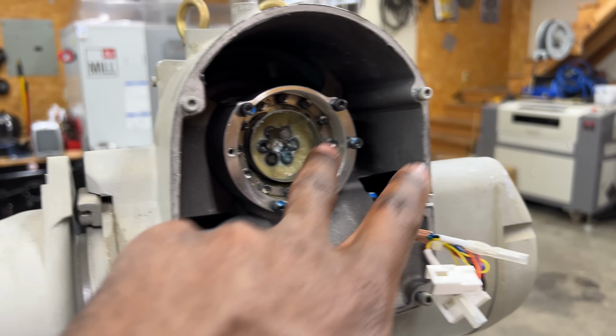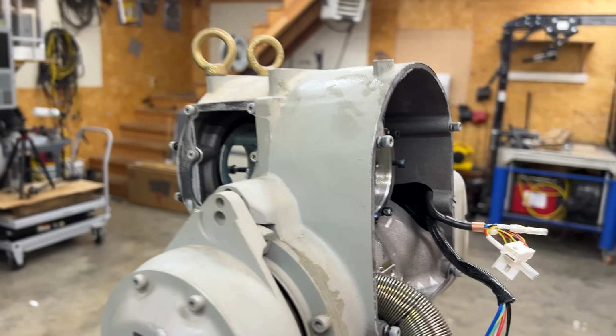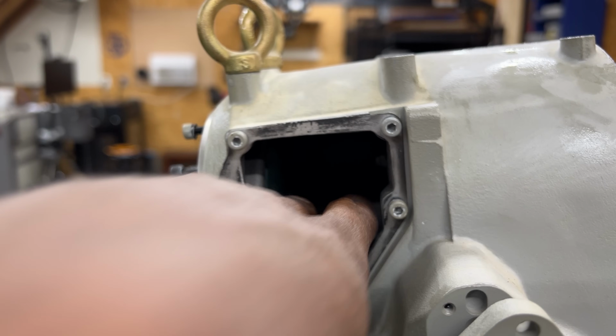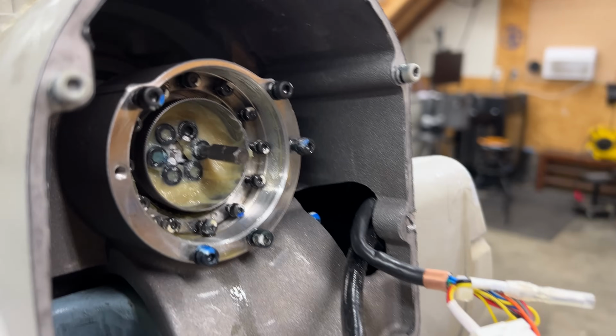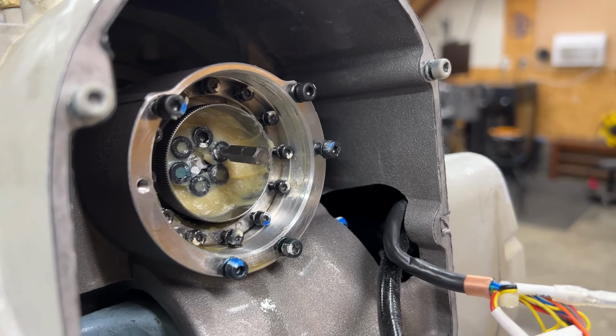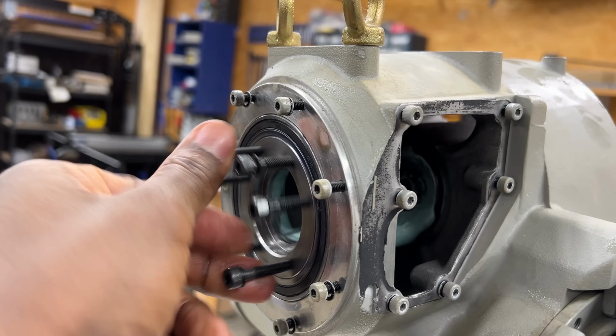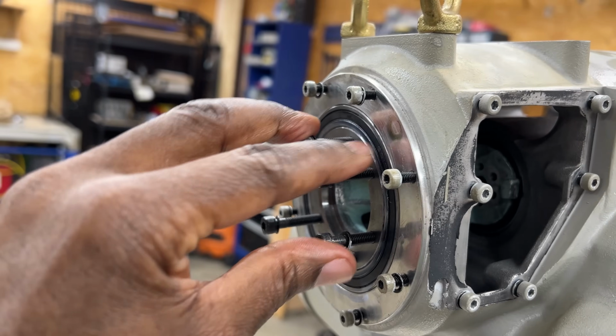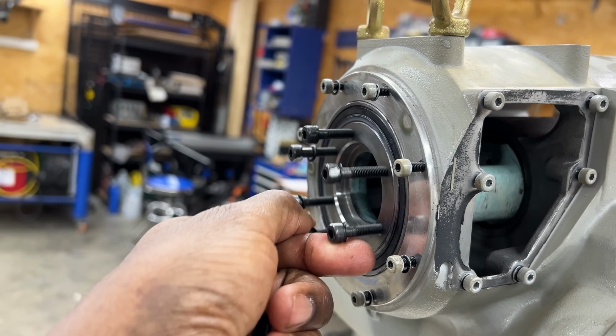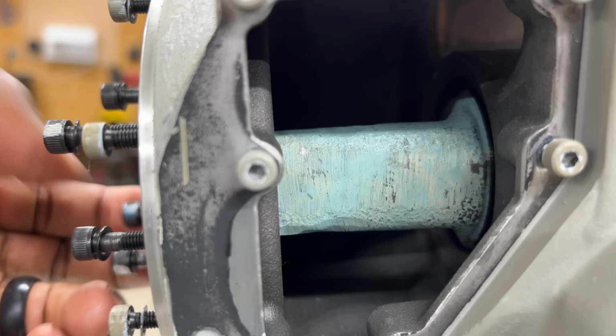So here we have the harmonic drive cup directly coupled to this piece here. And as you see, when the motor drives that harmonic drive, this is the output on the front. And you can see there's a bearing there and a bearing here to support that spinning. But even more interesting is this offset shaft.